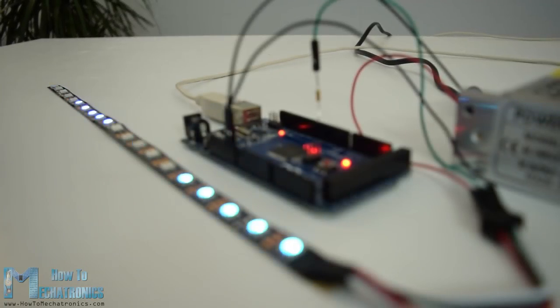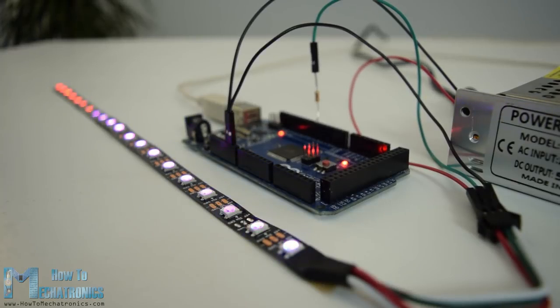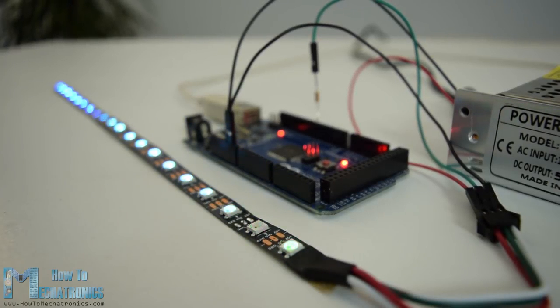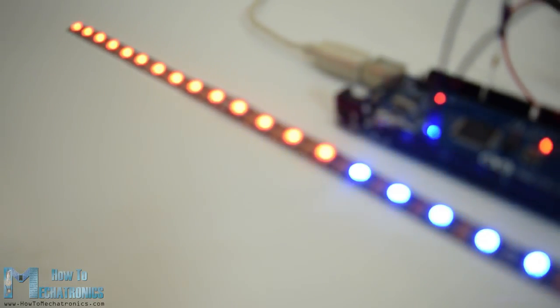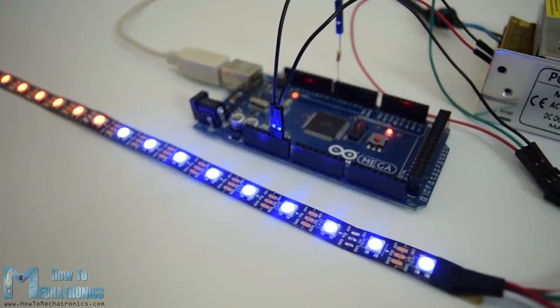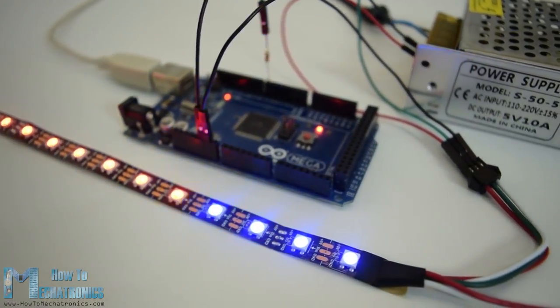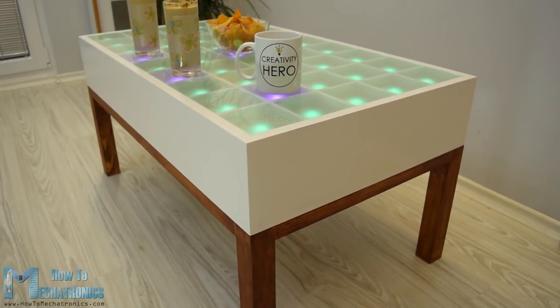In this tutorial, we will learn how to control individually addressable RGB LEDs, or a WS2812B LED strip, using Arduino. First, we will explain the working principle through some basic examples and then take a look at a really cool Arduino project using these LEDs, a DIY interactive LED coffee table.